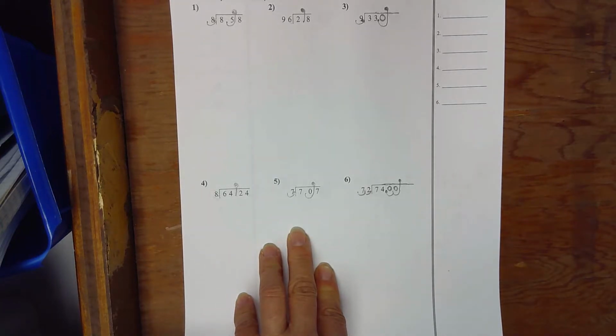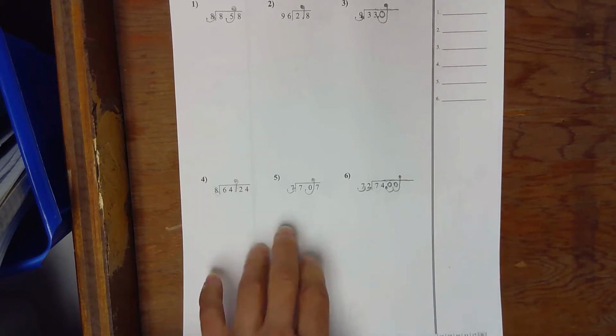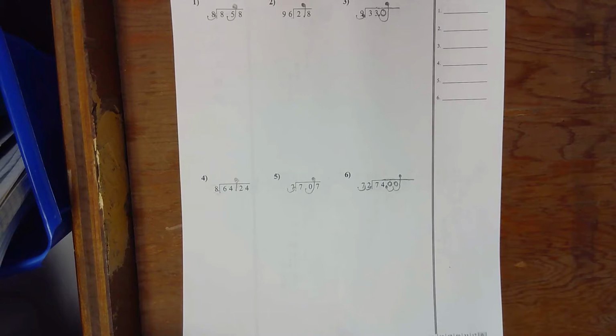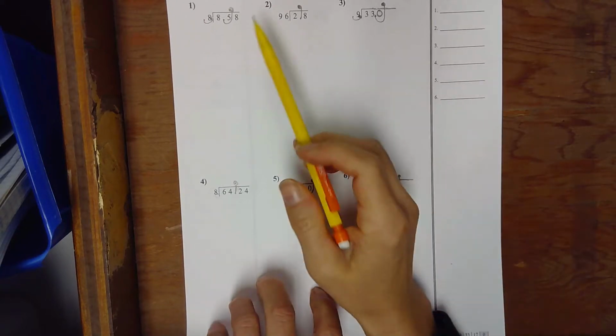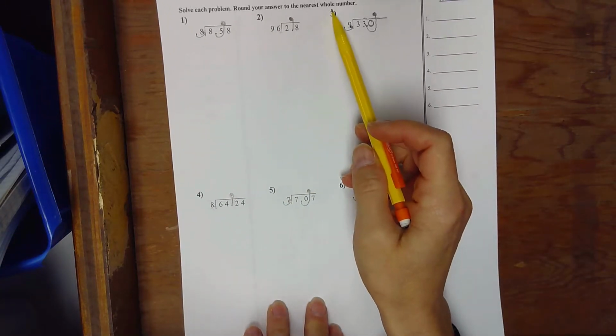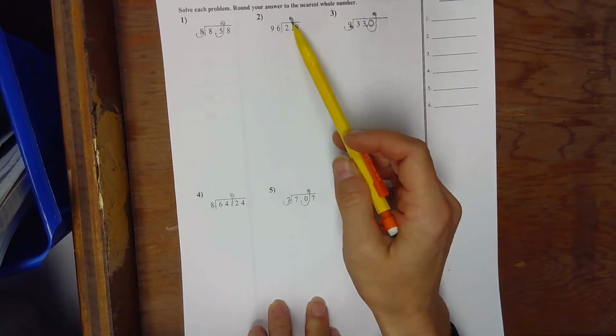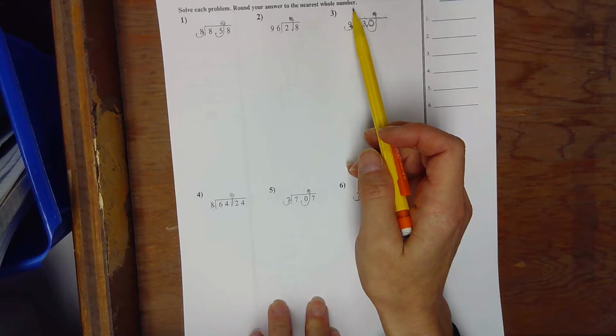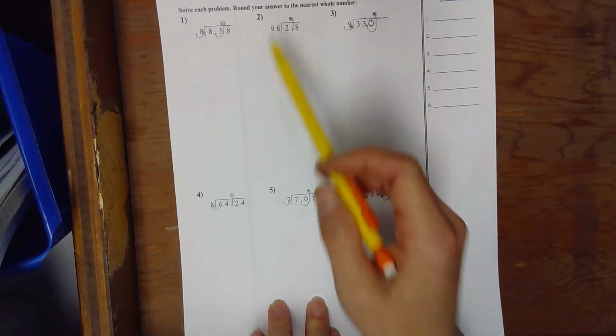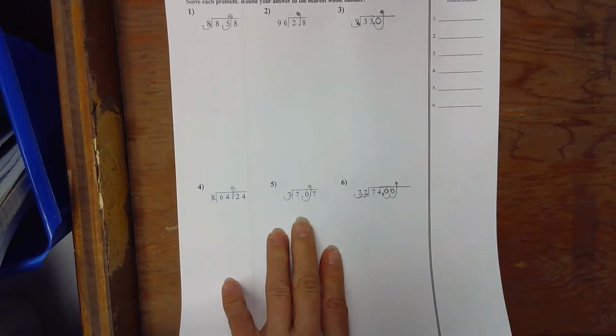Almost always the problems that you get as 5th graders will end after 2 places beyond the decimal, or you will be asked, as this does, to round. So you would only need to go as many places after the decimal as it would take to round, in this case, to the nearest whole number if you were solving them.